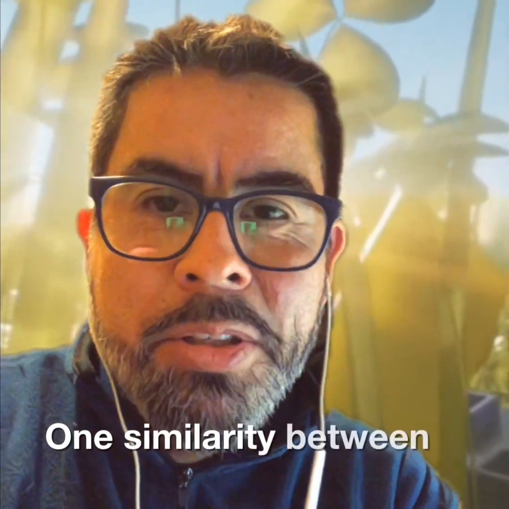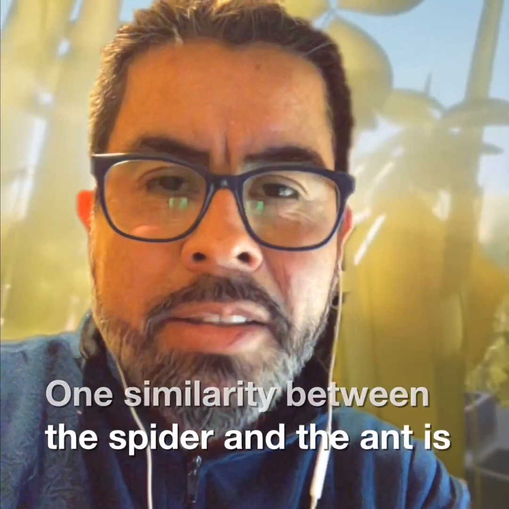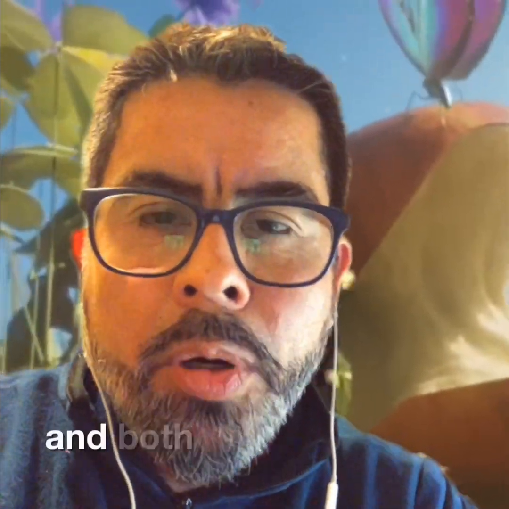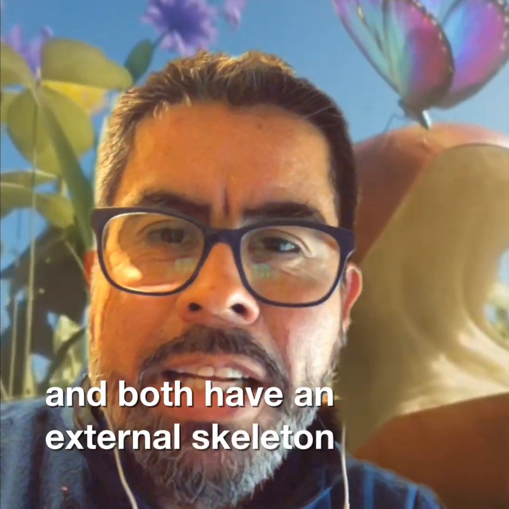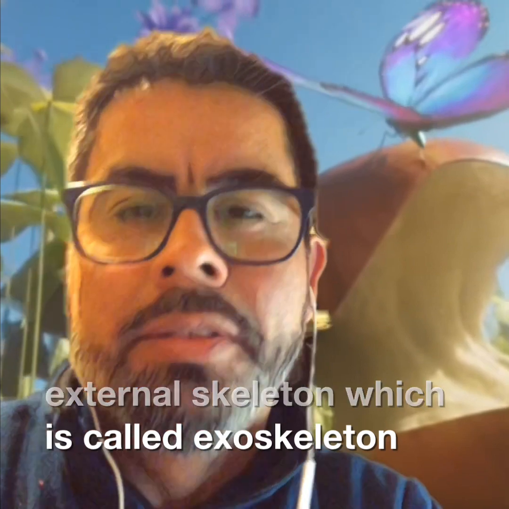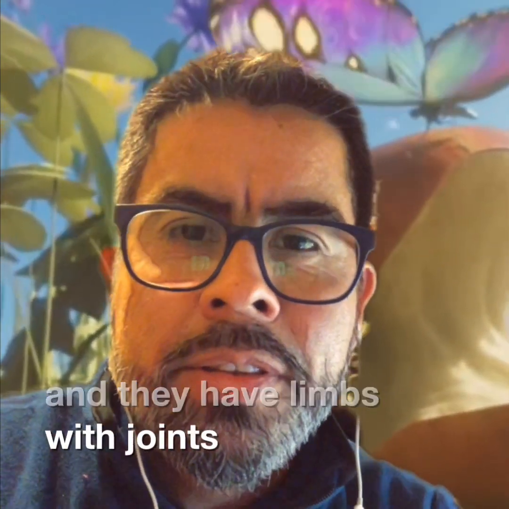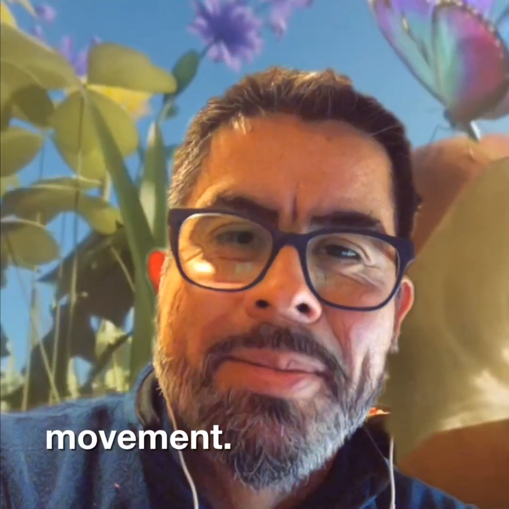One similarity between the spider and the ant is both are invertebrates and both have an external skeleton which is called exoskeleton, and they have limbs with joints that allow for movement.